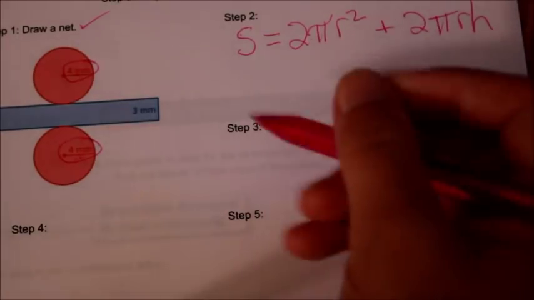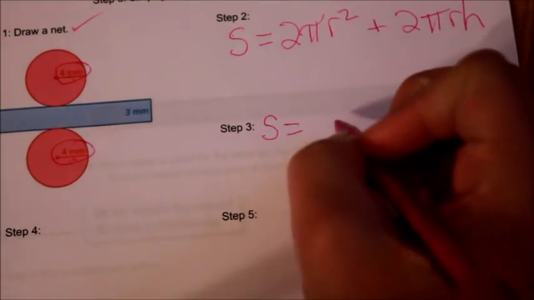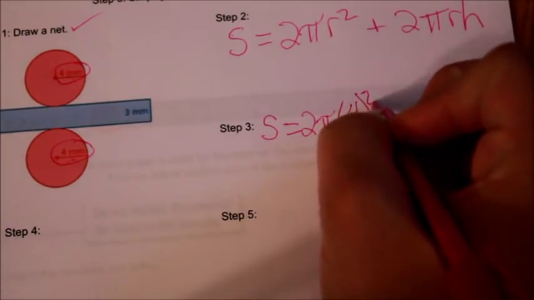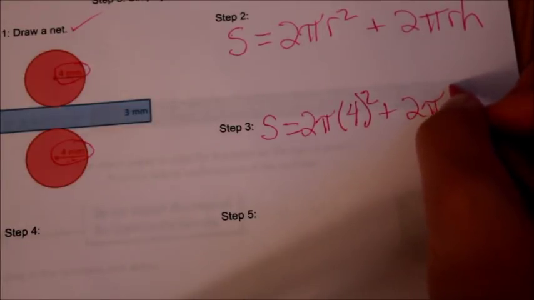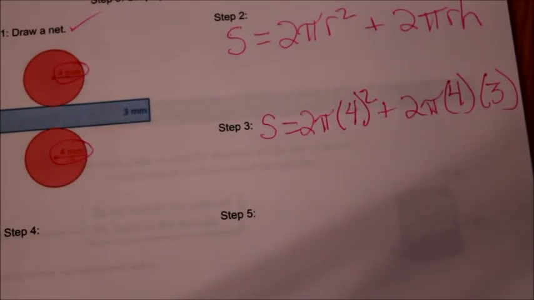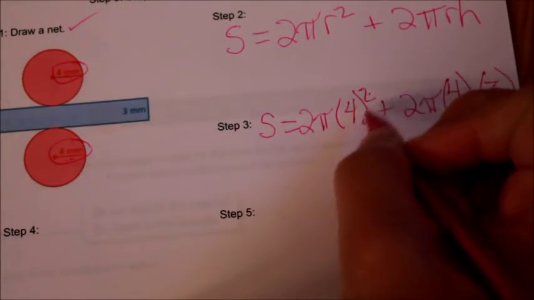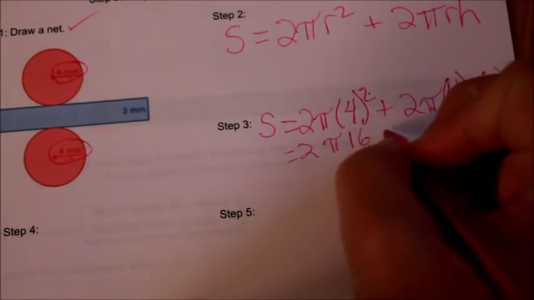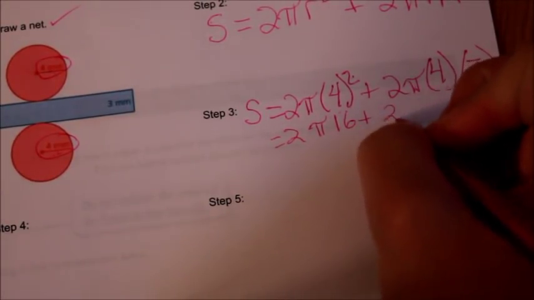Step 3, now I'm just going to plug the numbers into there. So I'm going to do S equals 2 times pi times 4 squared plus 2 times pi times 4 times 3. Now I know that 4 squared is 4 times 4, which is 16, plus 4 times 3 is 12.